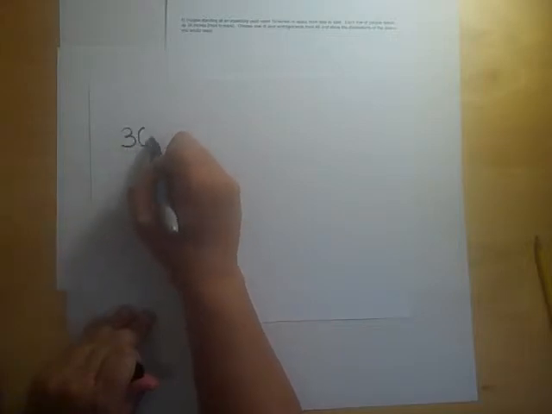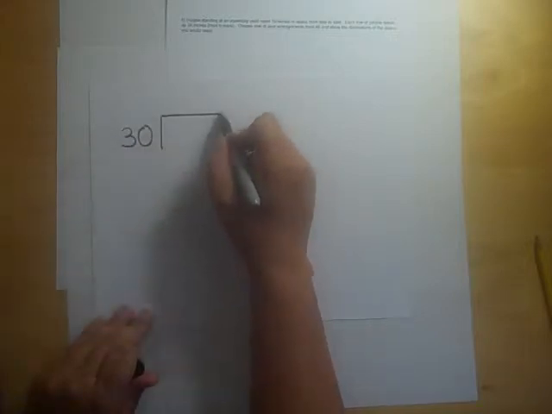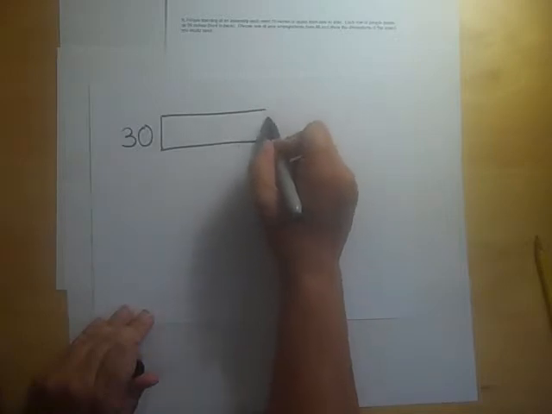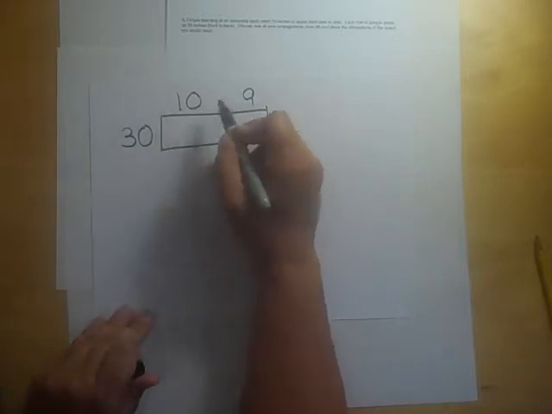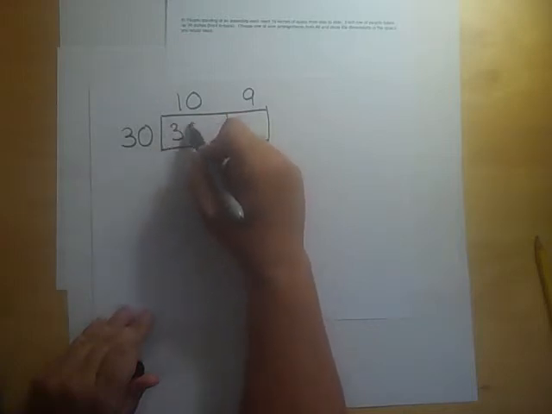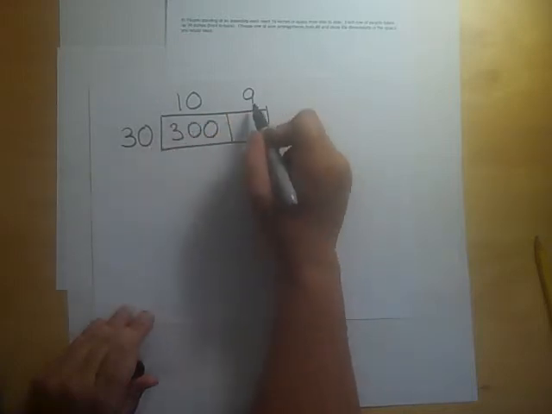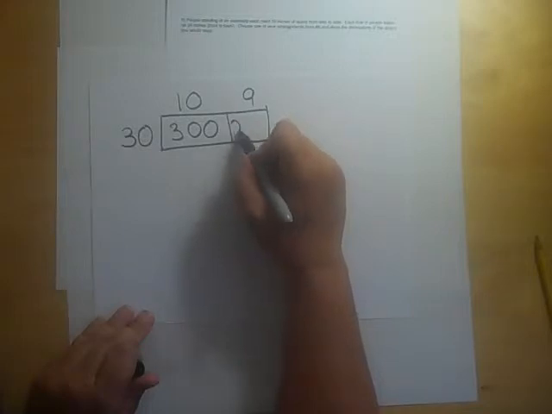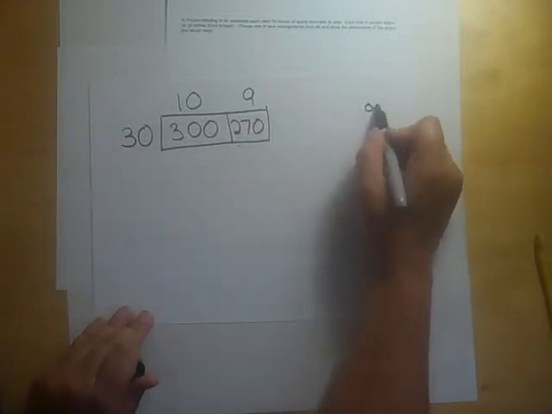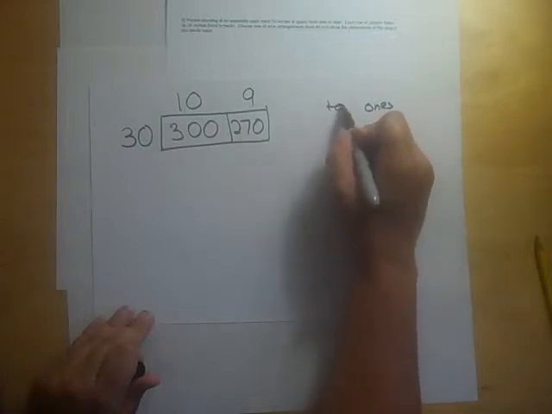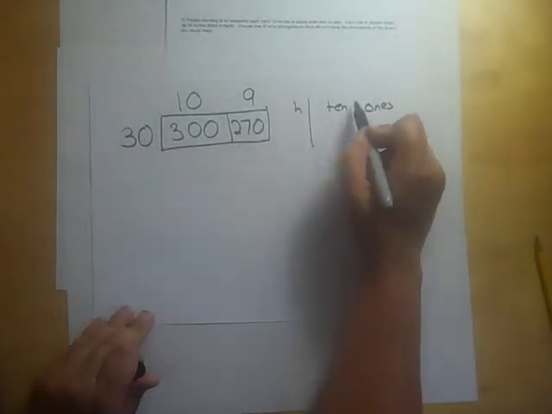So I was supposed to do 30 times 19. I think I'm going to write the 30 on the side this time and the 19 on the top. I guess it really doesn't matter which way you do it. 30 times 10 is 3 with 2 zeros. 30 times 9 is 3 times 9 is 27 with a 0. Let's do a really quick ones, tens, hundreds.